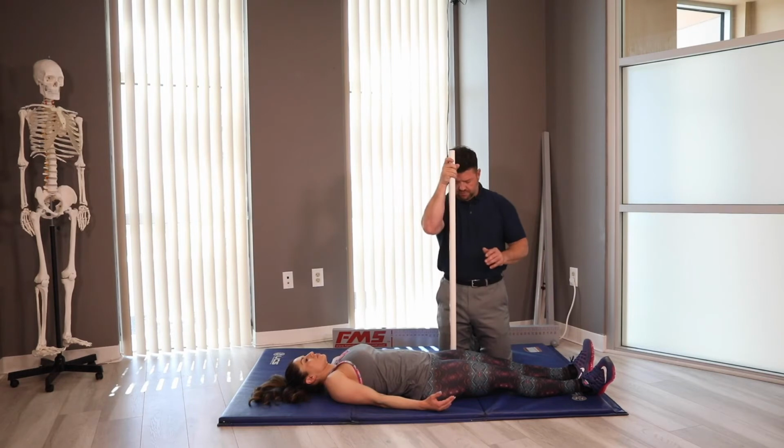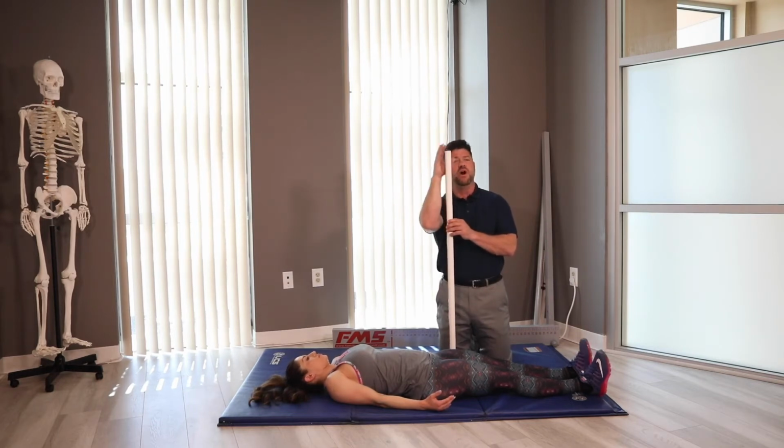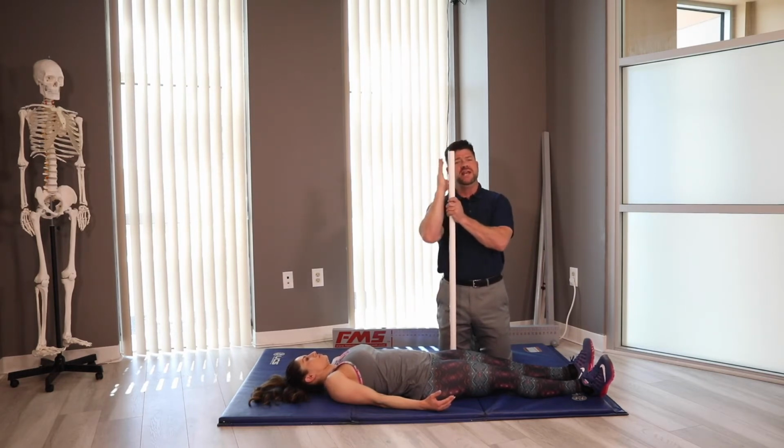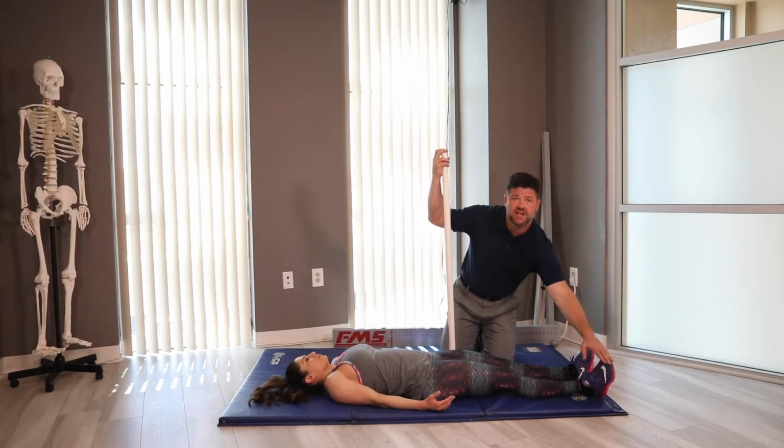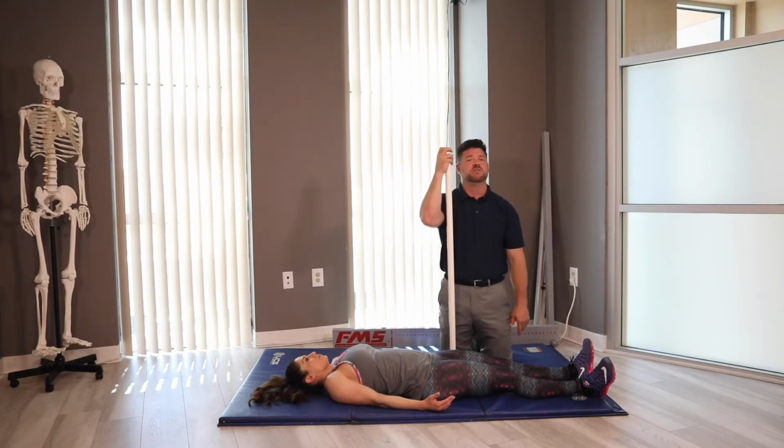Now, what we're looking for with this one is, does she reach the bar? How close to the bar does she get? And does she go beyond the bar? If she goes beyond the bar or to the bar, that's a 3. If she can't get to the bar within an approximation of a few inches, then that's going to be a 2. And if she can't even get it up, or she has to move one of the feet at that point, then that'll ultimately be a 1.